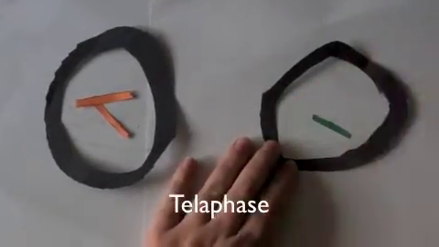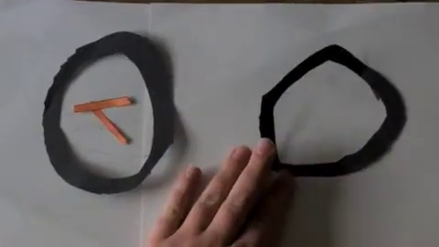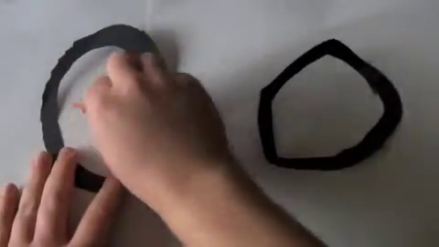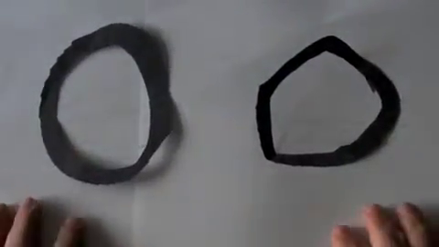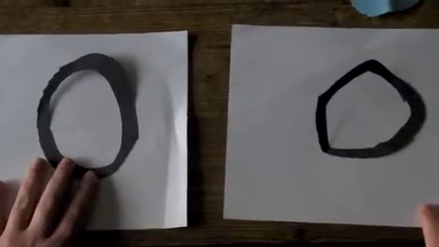In telophase, the chromosomes become smaller and the nuclear envelopes reform over each pair of chromosomes. And then cytokinesis occurs, and the two cells split. And we now have two cells from one, and that's mitosis, everybody.